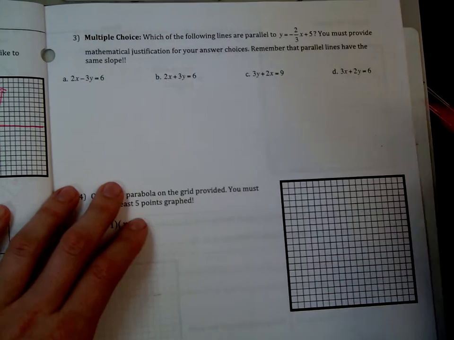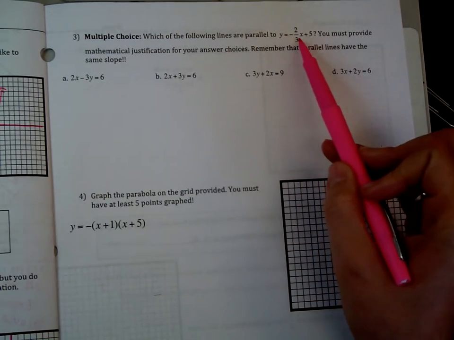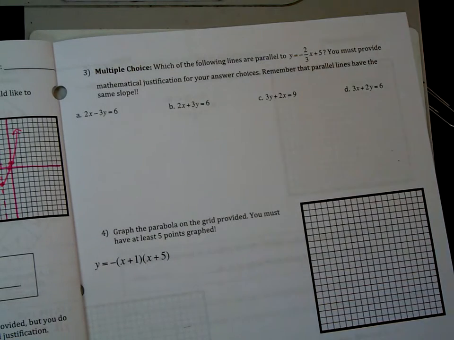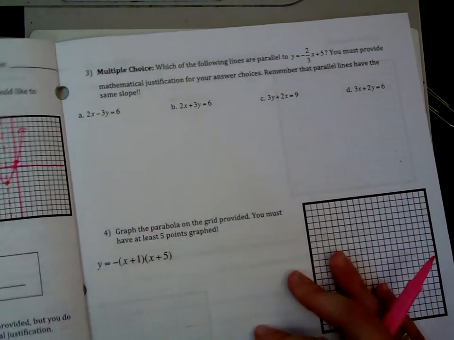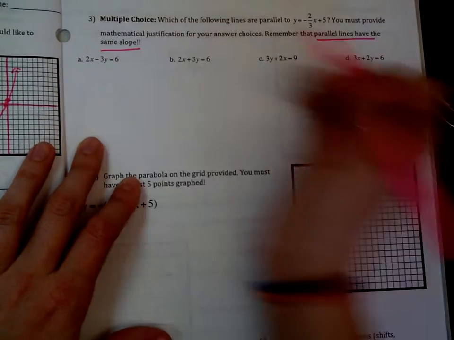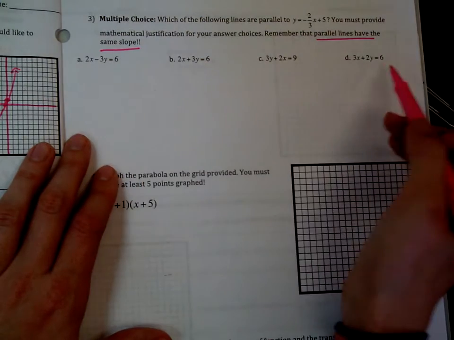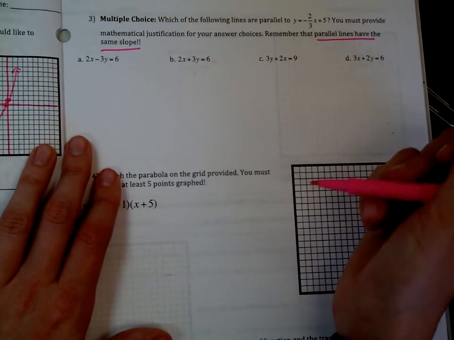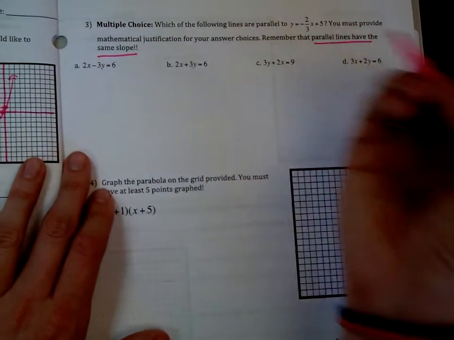Which of the following lines are parallel to y equals negative 2/3 x plus 5? You must provide mathematical justification for your answer choices. Remember that parallel lines have the same slope. So I need to find the slope of each of these lines. I'm going to do that by putting them into y equals mx plus b form.